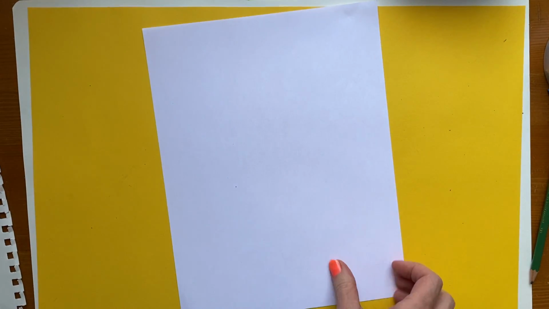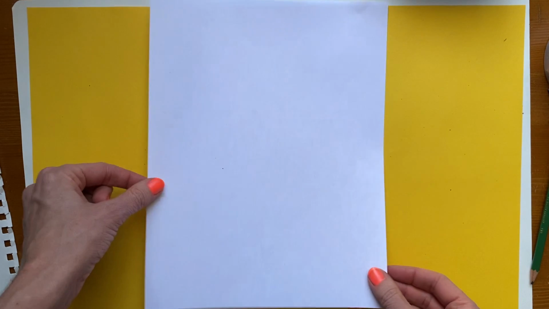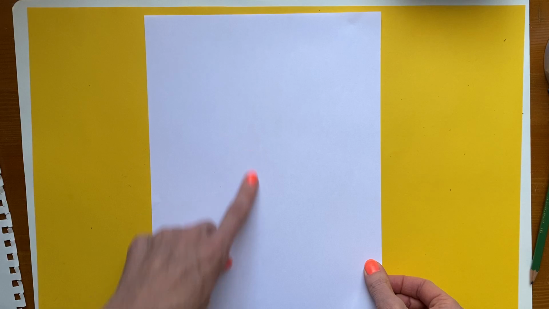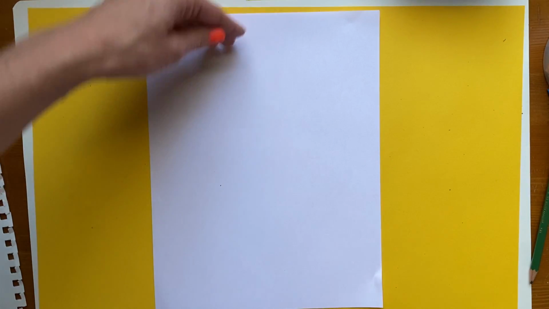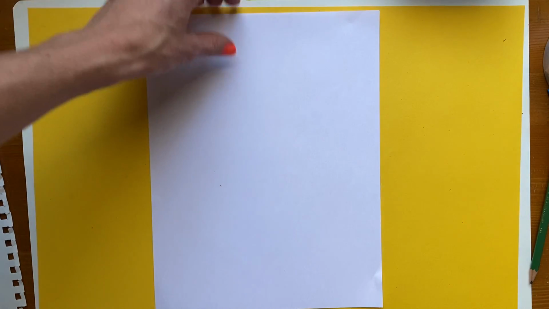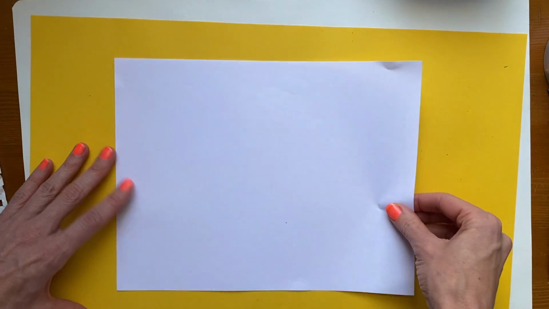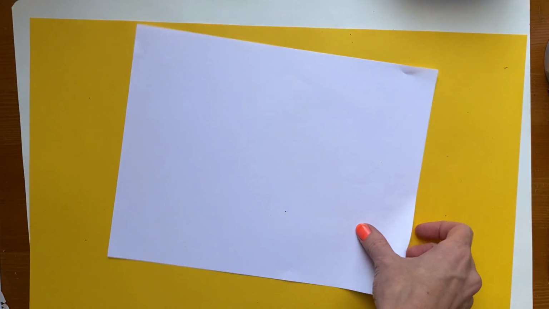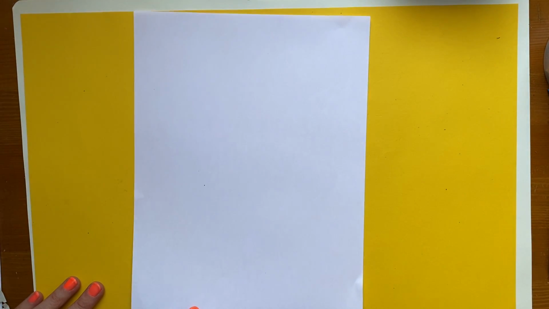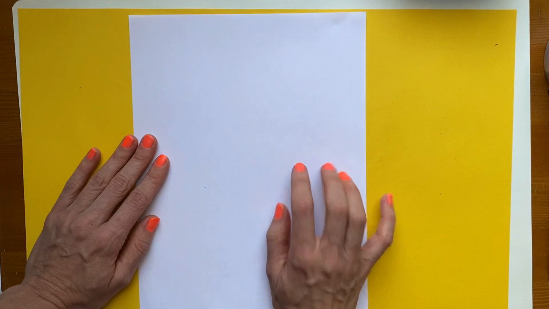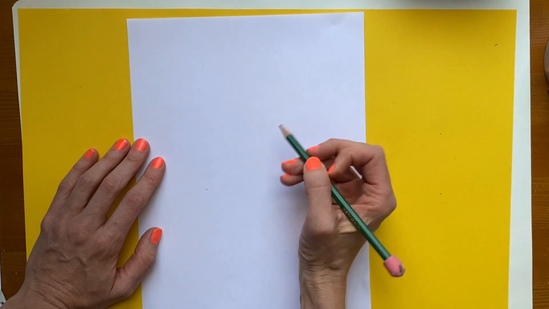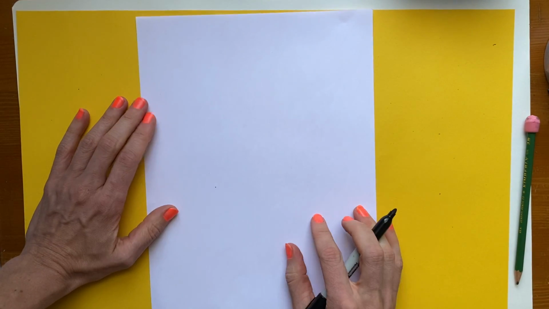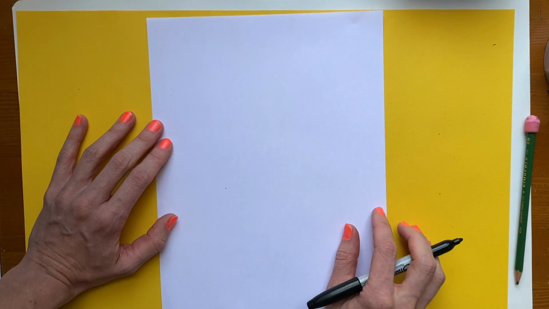So you're going to start with a piece of paper, and I suggest you put it the long way, or we're going to call this the vertical way, because it's taller, meaning taller up and down rather than wide, right? Because since our owl is tall, it makes sense to have our paper like this, vertically, okay? So vertical paper. Then I think I'm going to use a marker just so you can see it better on camera. So this is how I'm going to start.